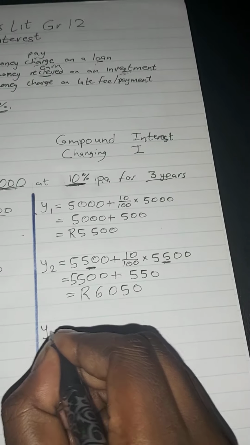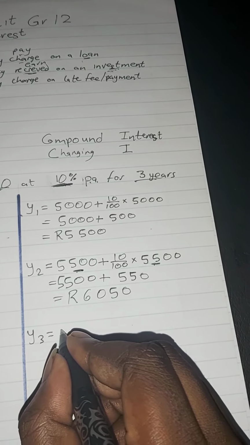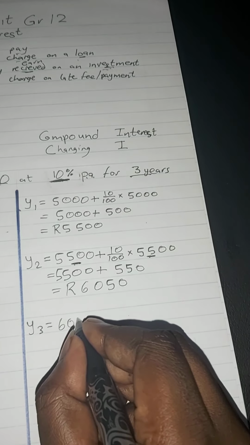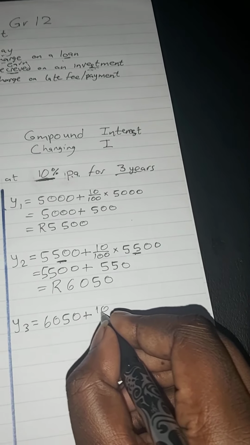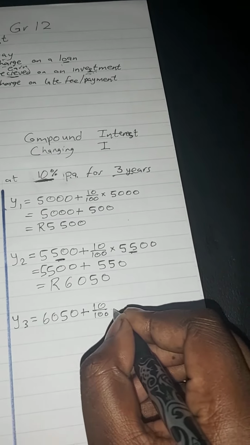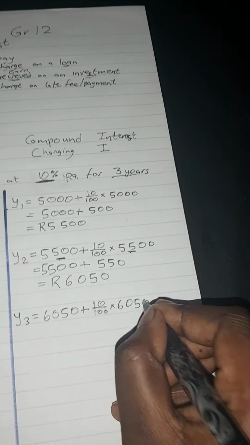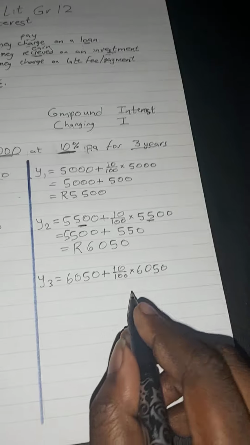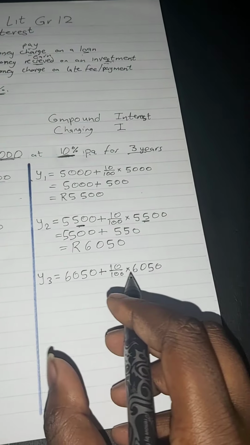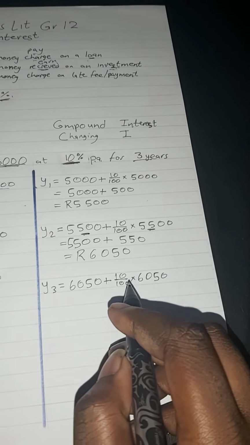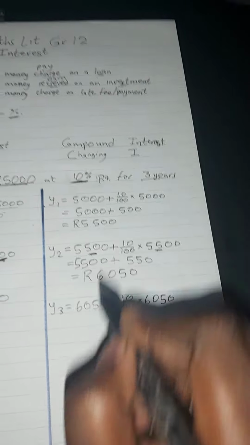Year 3, it's going to be 6,050 plus 10% of what? Of 6,050. Why? Because in compound, we always find interest of the present amount, not of the original amount. You are with me?